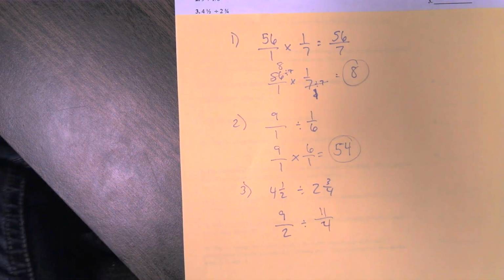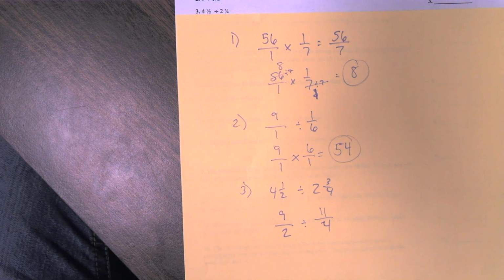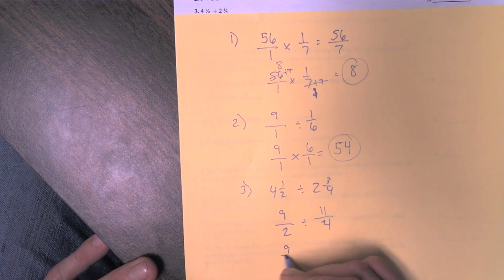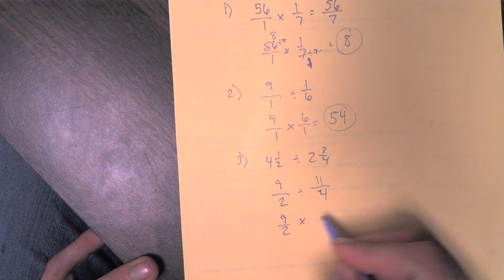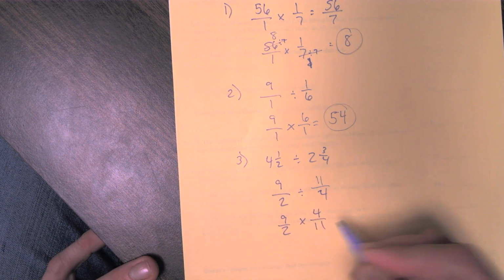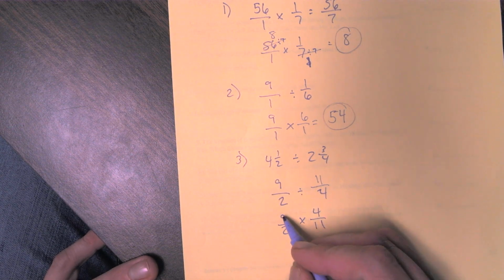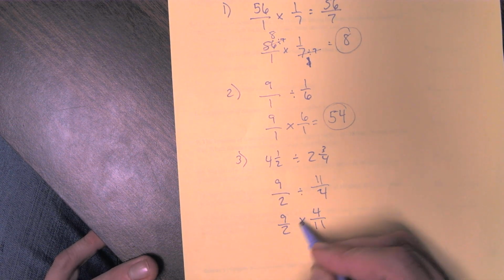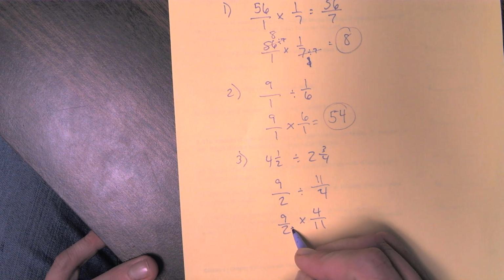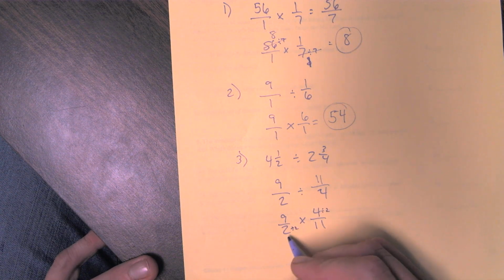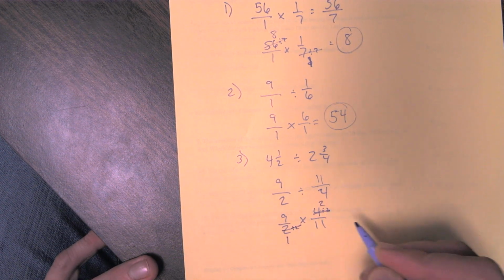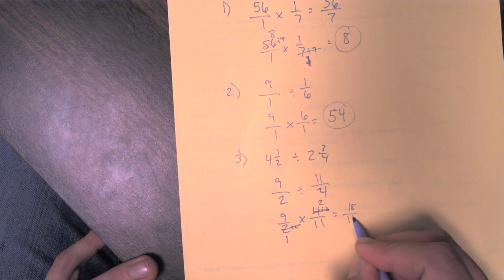Now that they're both in fraction form, we do the keep, change, flip. We keep 9 over 2, change it to multiplication, flip it to be 4 over 11. Now I'm going to simplify before I multiply. 9 and 11 I can't do anything with, but 2 and 4 I can. I can divide a 2 out. So this is actually 1, this is 2. So now we get 18 over 11.